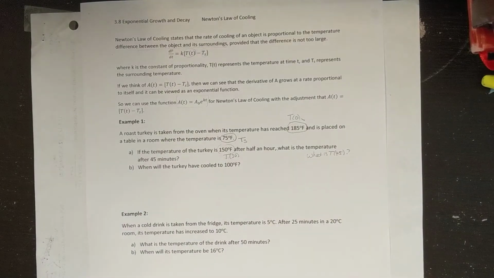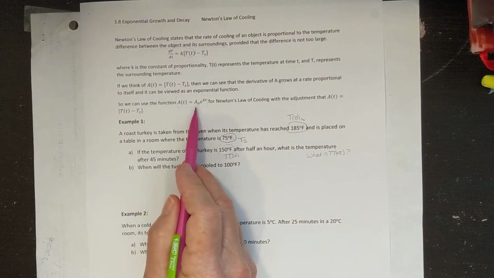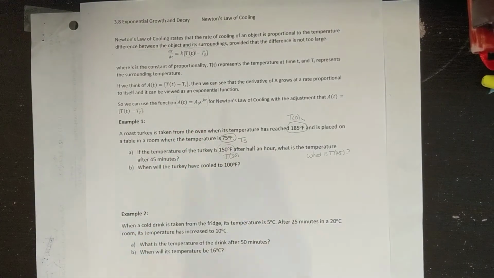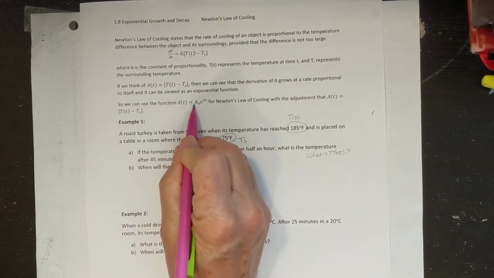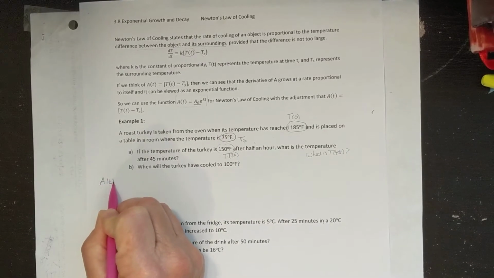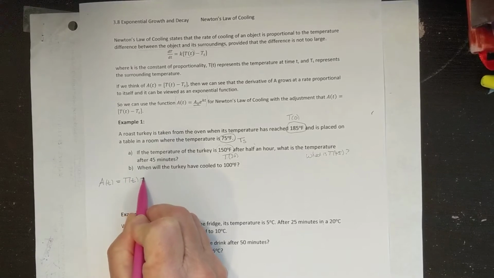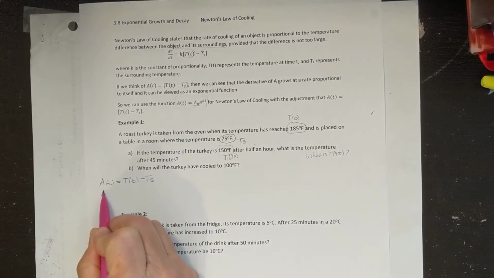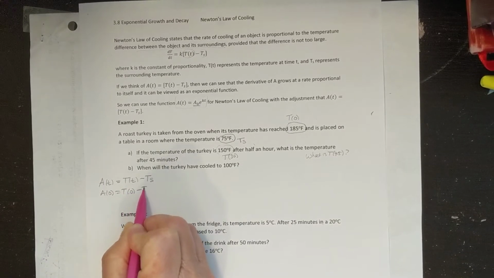So the first thing we need to do is get a working model for ourselves. And so the working model is going to be A(t) is equal to A_0 e^(kt). However, we need to make this adjustment. So A_0 right here, let's figure that out. If A(t) is T(t) minus T surrounding, then A(0) is going to be T(0) minus T surrounding.